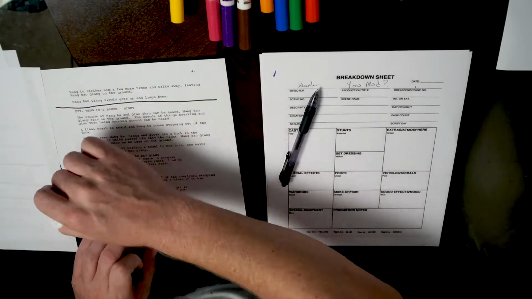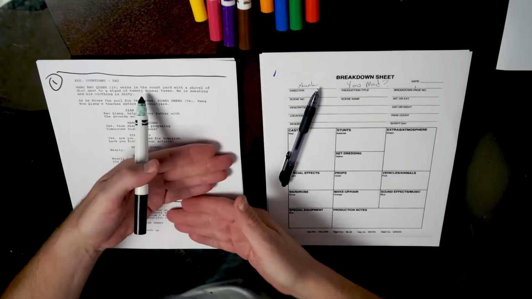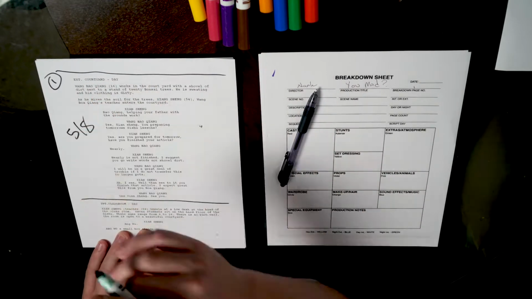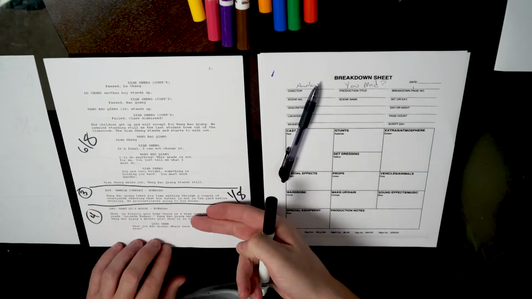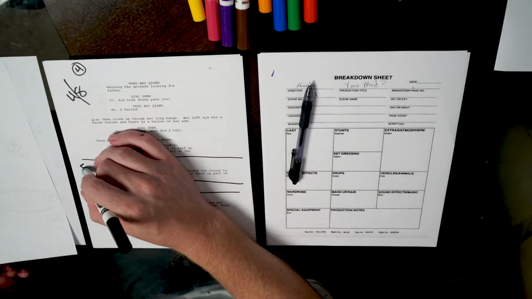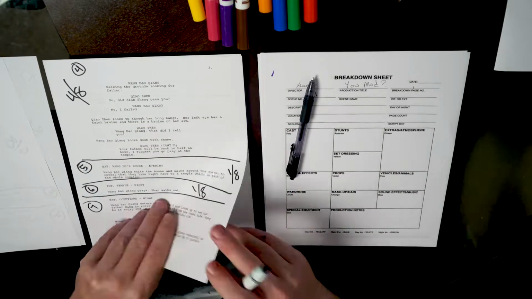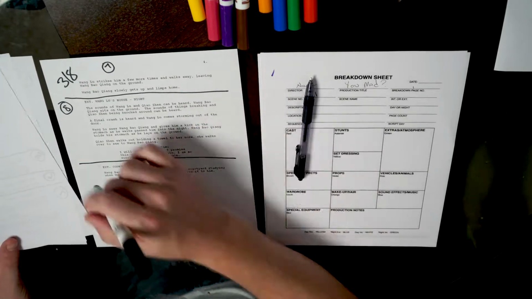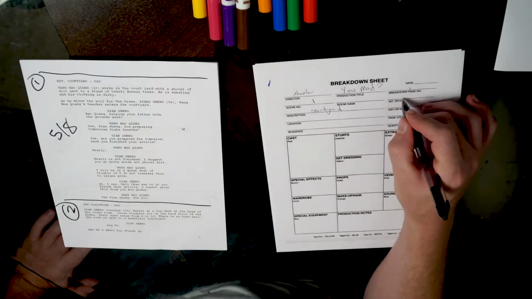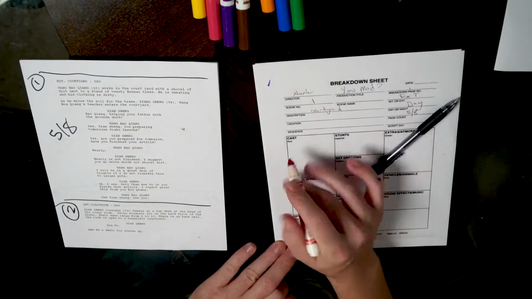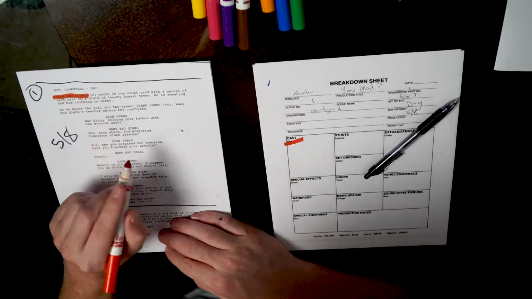So the first thing you need is to break down the script, and you do that by identifying each individual scene. You go through, you number the scenes, and you measure how long they are. In the movie industry, the scenes are measured in eighths of a page, and you don't break the fraction because 1/8 equals approximately 1 minute of screen time, as long as everything's formatted properly.